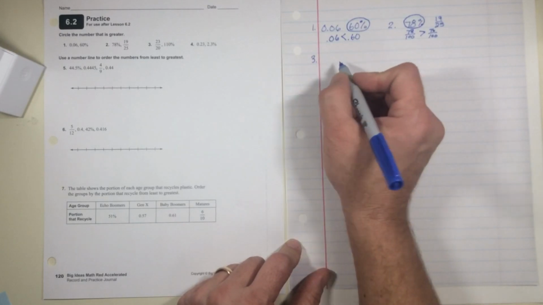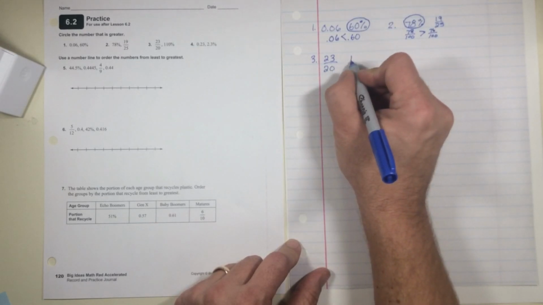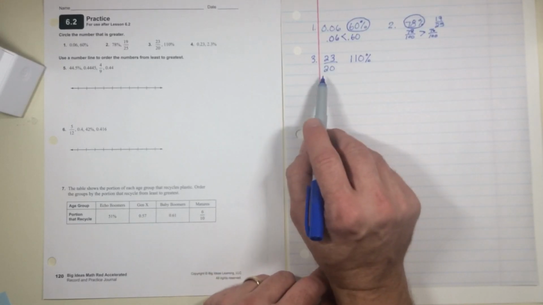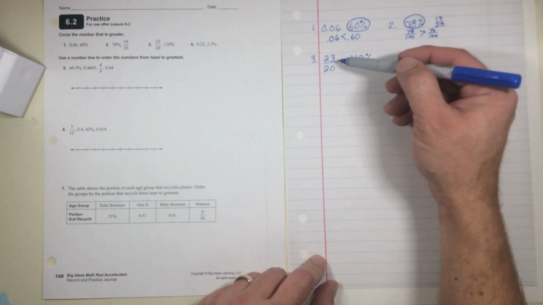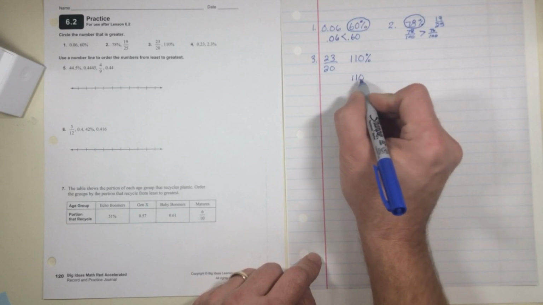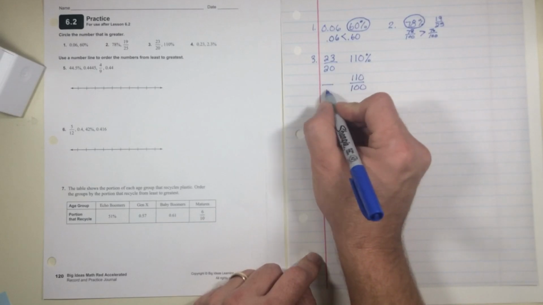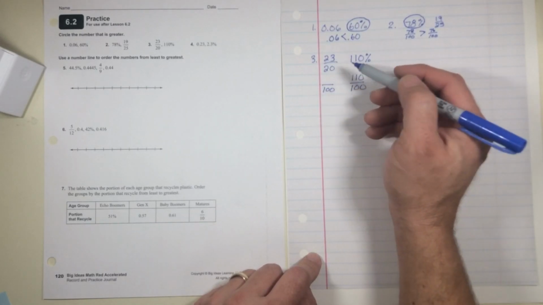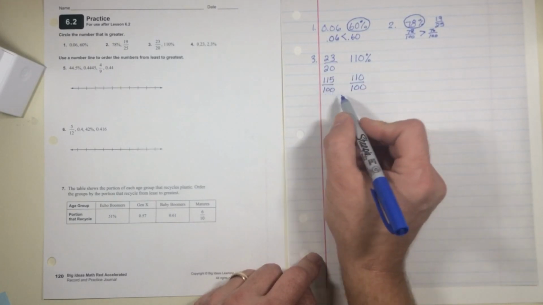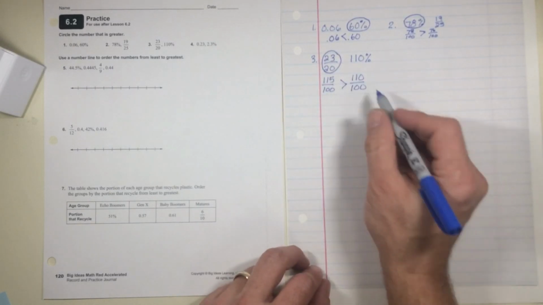Number 3. 23/20 and 110%. Well, both of them mean more than 1. This is over 100%, and this is an improper fraction. So both of them mean more than 1. This would be 110/100. Multiply top and bottom by 5 here. The bottom will be 100. 20 times 5 is 100. 23 times 5 would be 115. Well, 115 over 100 is larger. Therefore, 23/20 is larger than 110%.